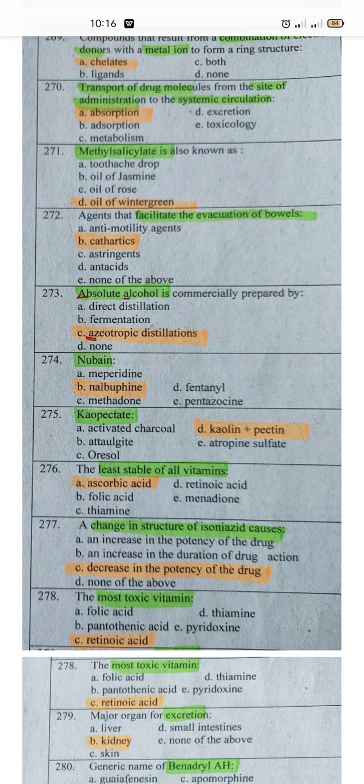273. Absolute alcohol is commercially prepared by azeotropic distillations. Your dehydrated ethanol is also known as your absolute alcohol, and it contains not less than 99% by weight of ethanol.